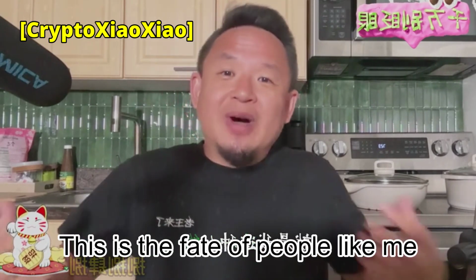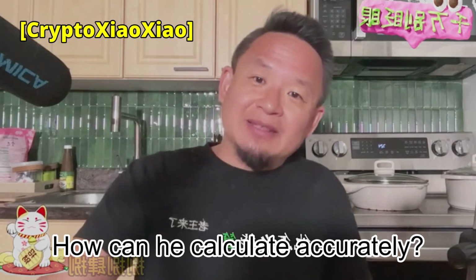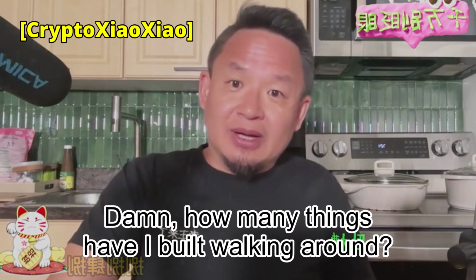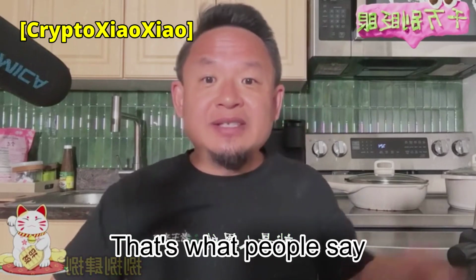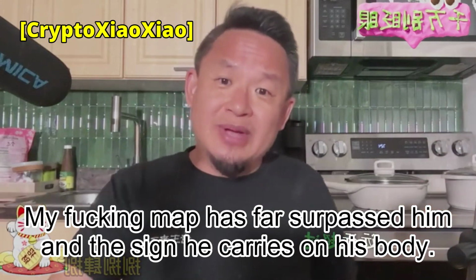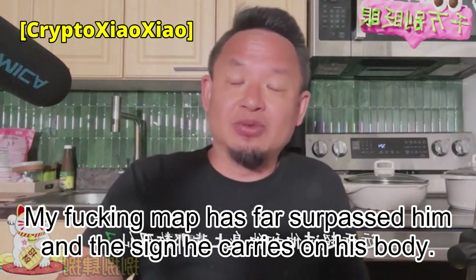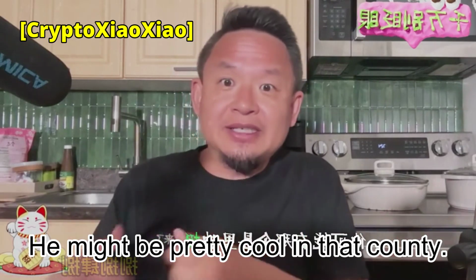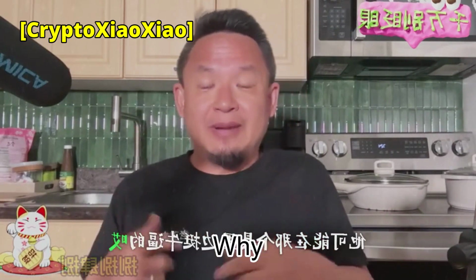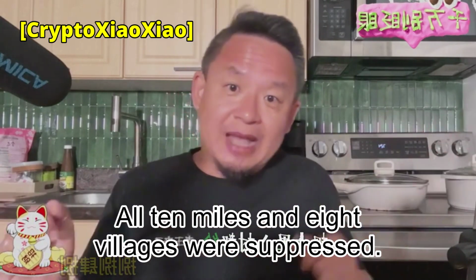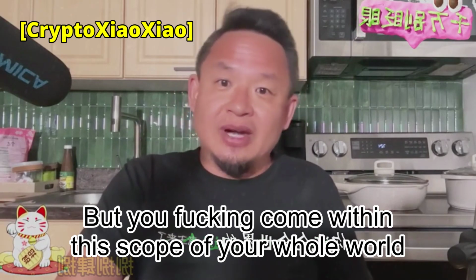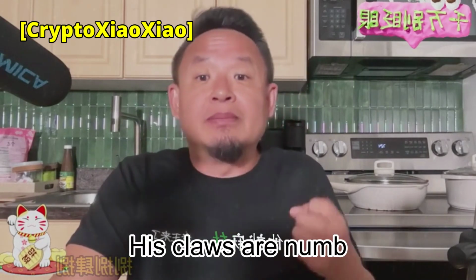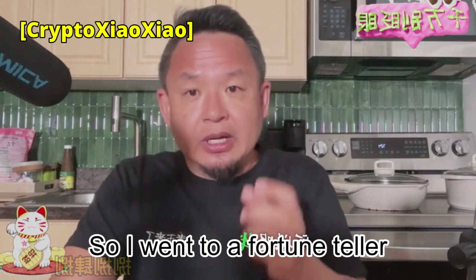This is the fate of people like me. How can he calculate accurately? Damn, how many things have I built walking around? That's what people say. My map has far surpassed him and the sign he carries on his body. He might be pretty cool in that county, because all ten miles and eight villages were suppressed. But once you come out of that scope into the whole world, his claws are numb. So I went to a fortune teller.